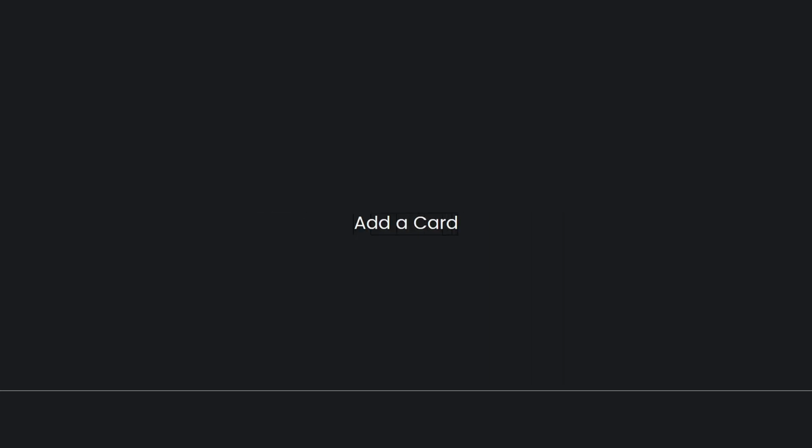Now, add a card. In the My Cards section, you should see an option to add a card. Tap on Add a Card or a similar button, then enter the card details. Follow the prompts to enter your Tim Hortons card details. This may include entering the card number, PIN if applicable, and any other required information.